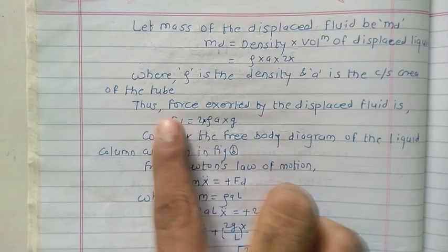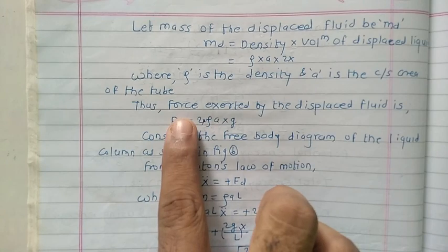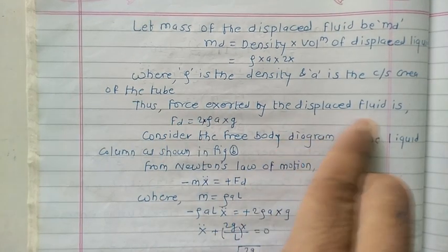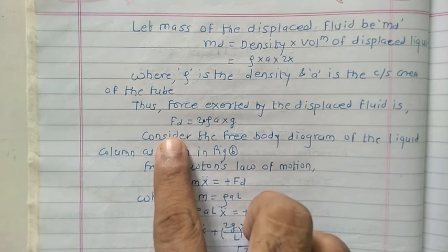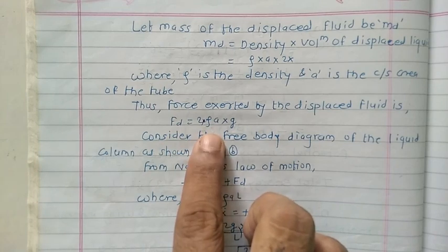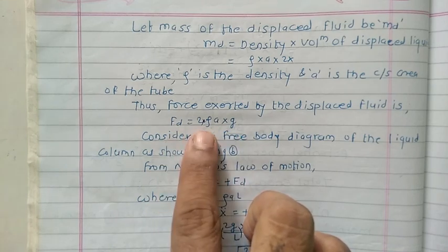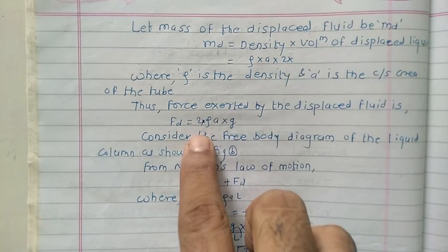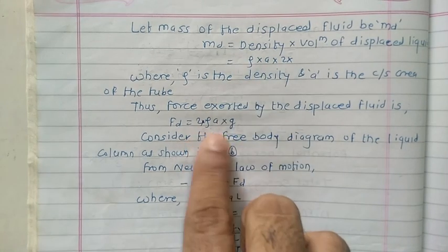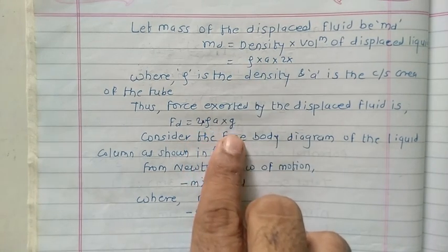So the force exerted by the displaced fluid is nothing but Fd equals, what about this one? This is nothing but the mass. If we multiply this mass by g, we can get the force. So 2x, that term written as it is, and rho into A, multiplied by g, written as it is.